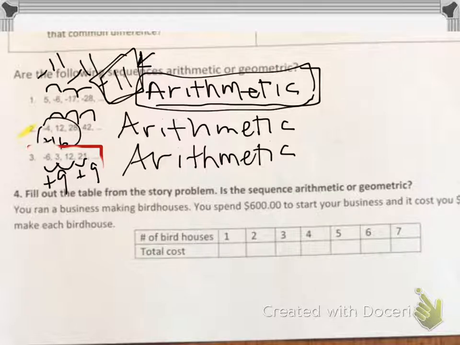Okay, there is a story problem here. It says, fill out the table from the story problem. Is the sequence arithmetic or geometric? You ran a business making birdhouses. You spend $600 to start your business, and it costs you, let me see how much that says on my paper, $5 to make each birdhouse. So $5 to make each birdhouse.